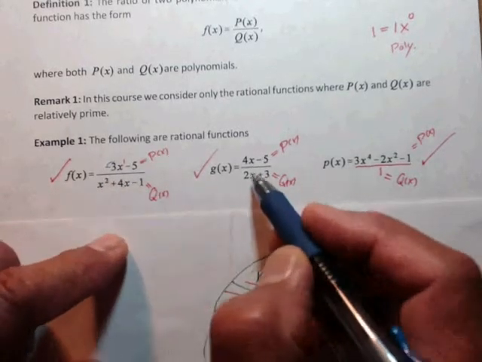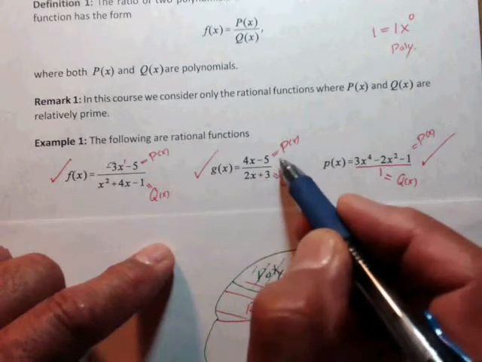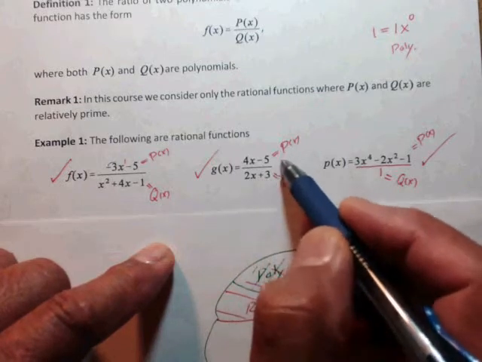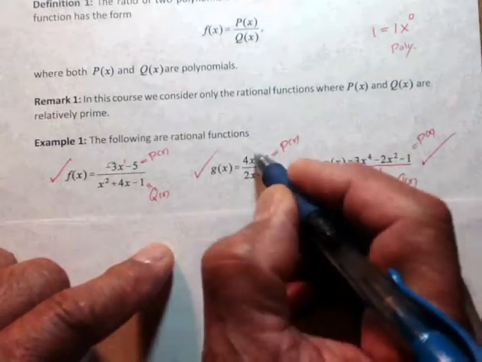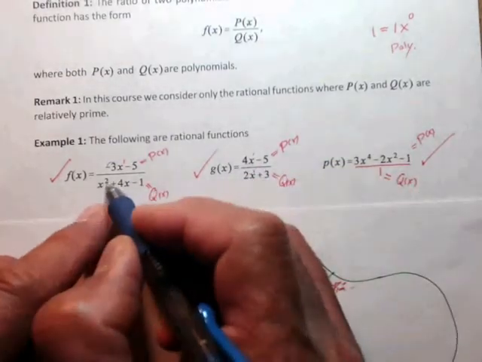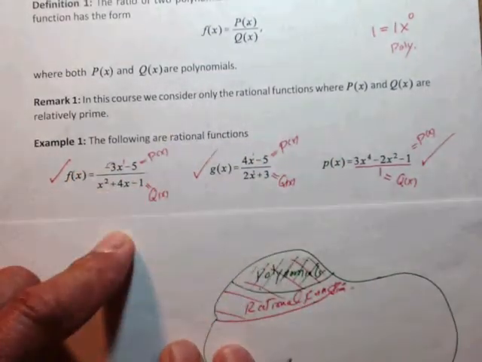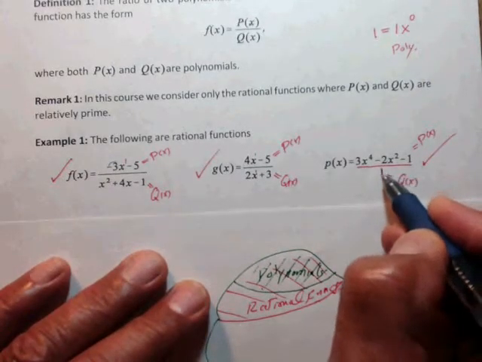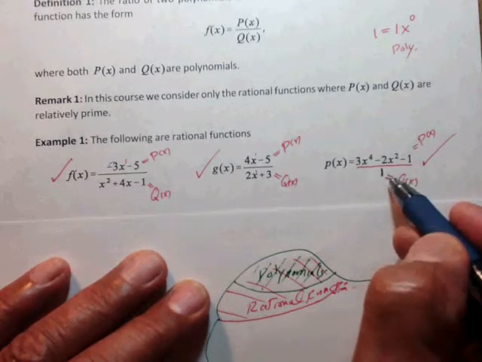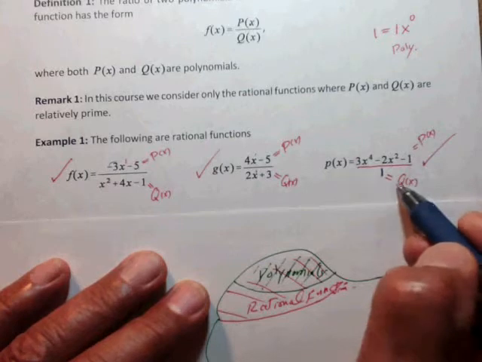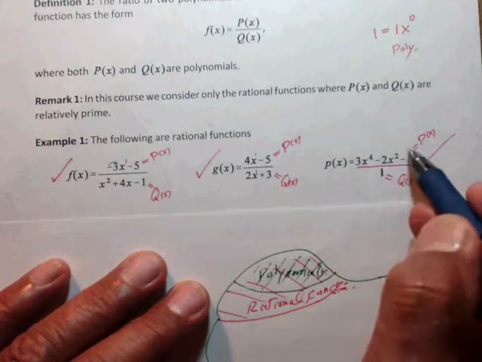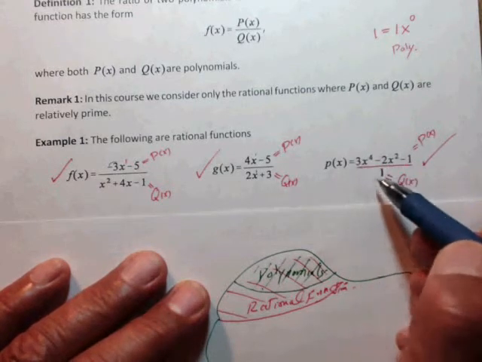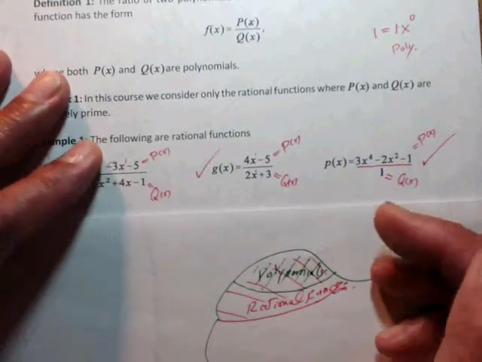This one is also a rational function. Numerator is 4x minus 5, denominator 2x plus 3. These are two polynomials of degree 1. The previous one has degree 2, so this is a little bit simpler. The next one is actually a polynomial, but you can give it a denominator 1. So the numerator is p of x, the denominator is 1, which is q of x. So this is a rational function. This example shows that all polynomials are rational functions.